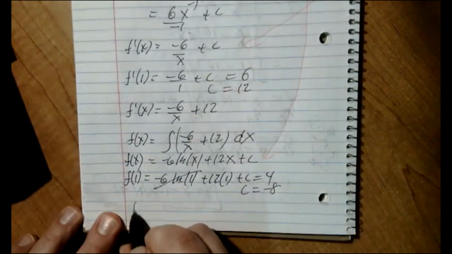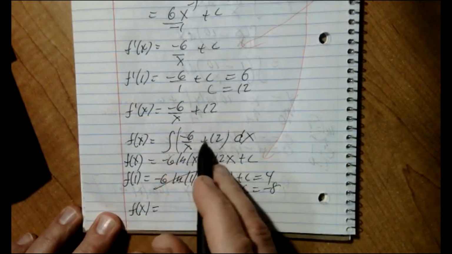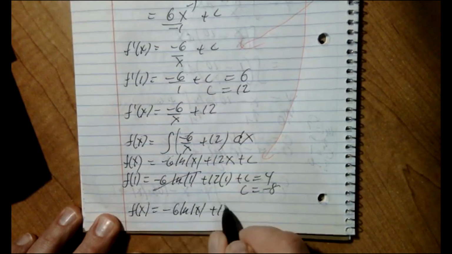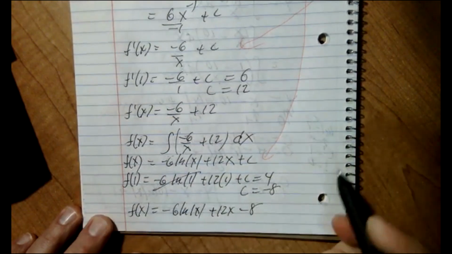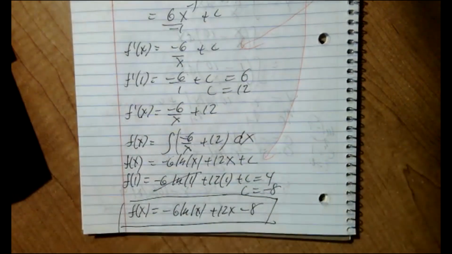Okay, so then what does that mean? Your whole original function here would be -6 natural log of the absolute value of x plus 12x, but now we know my new constant is -8. There you go. And again, you're more than welcome to leave it like that.